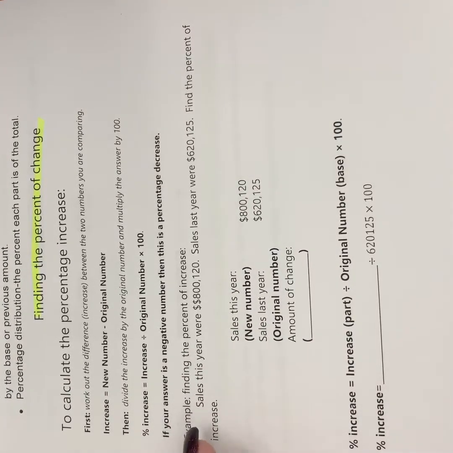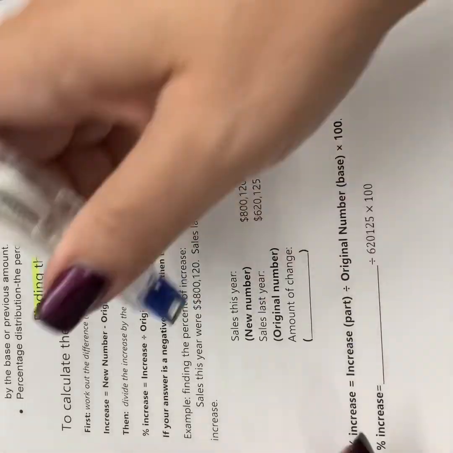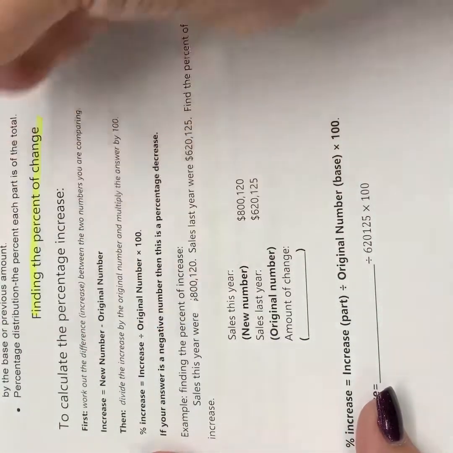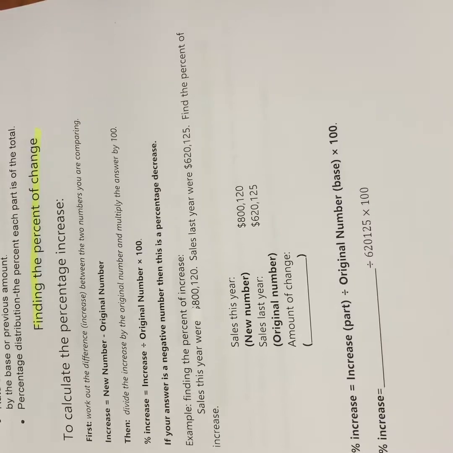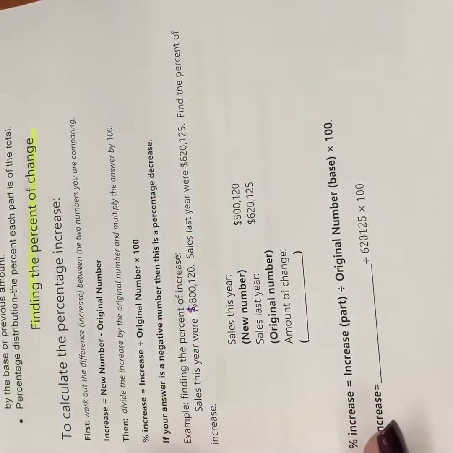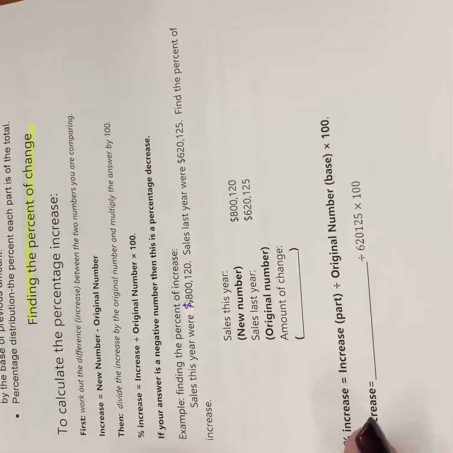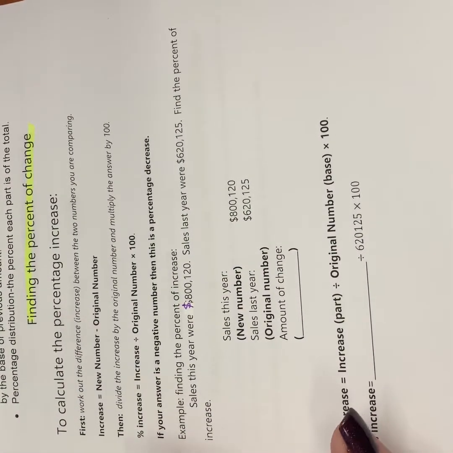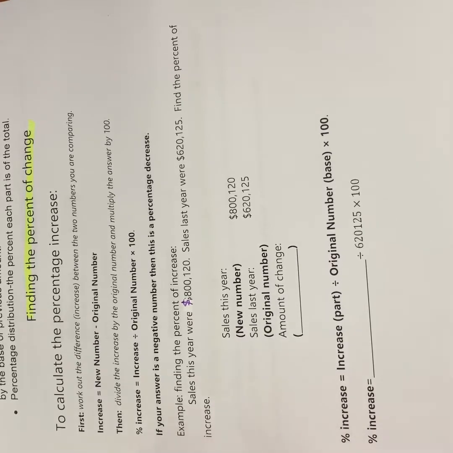So let's find the percent of increase. Sales this year were $800,120, and the sales last year were $620,125. Sorry, this has too many dollar signs on it, so it's bugging me. It's just supposed to have one. So we're supposed to find the percent of increase.